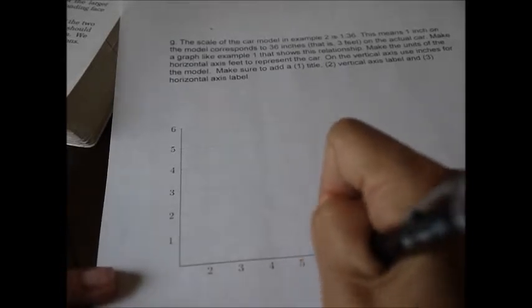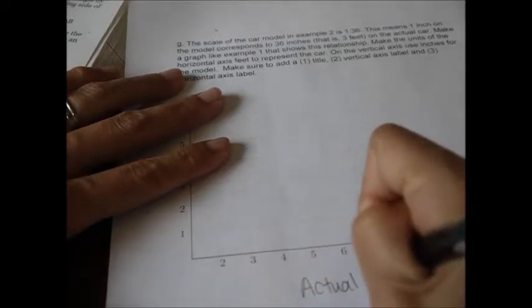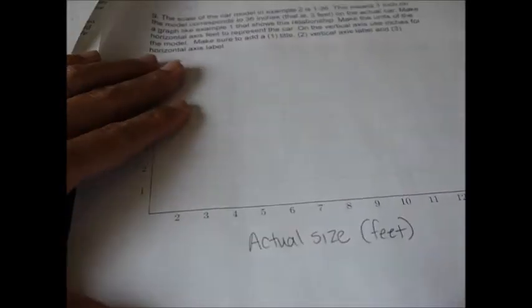Okay, now letter G. Fun. The scale of the car model in example 2 was 1 to 36. That means 1 inch on the model corresponds to 36 inches or 3 feet on the actual car. Make a graph like example 1 to show the relationship. Make the units of the horizontal axis represent the car. So we're going to say, right down here, just like in that picture, actual size in feet. Okay, so we want to label.